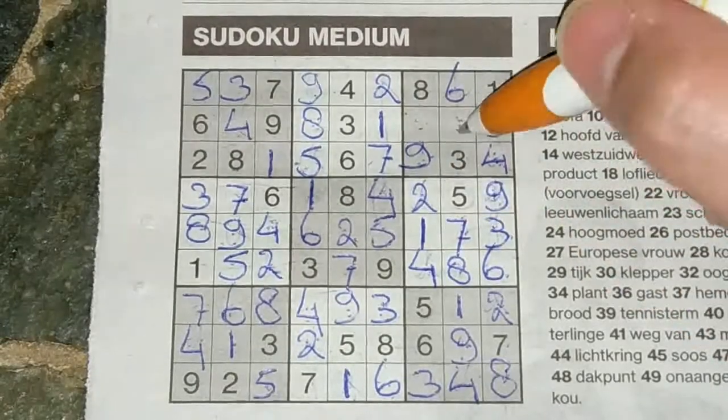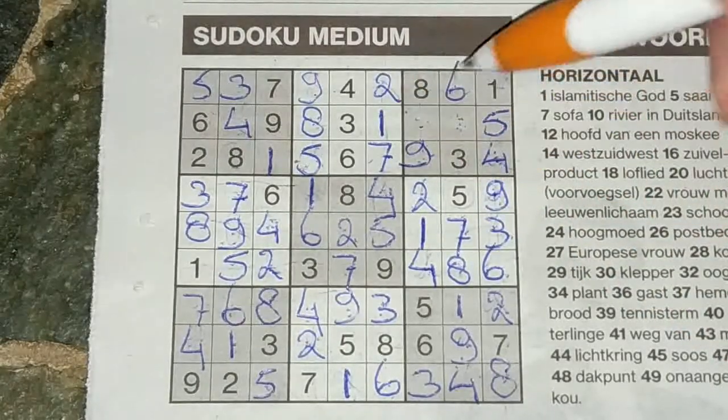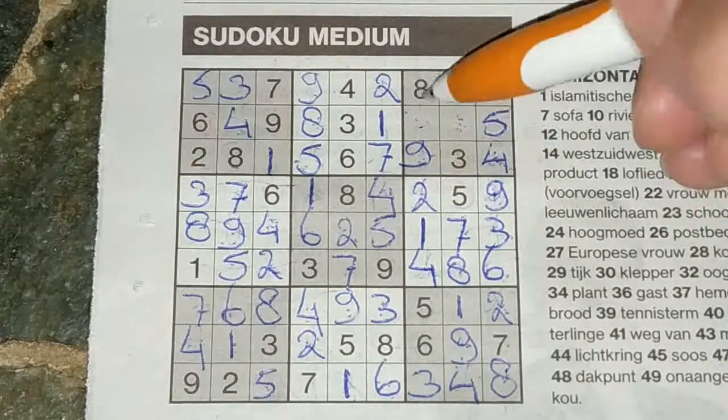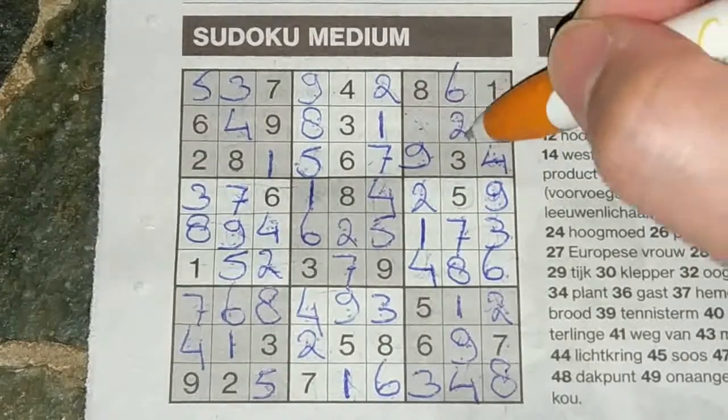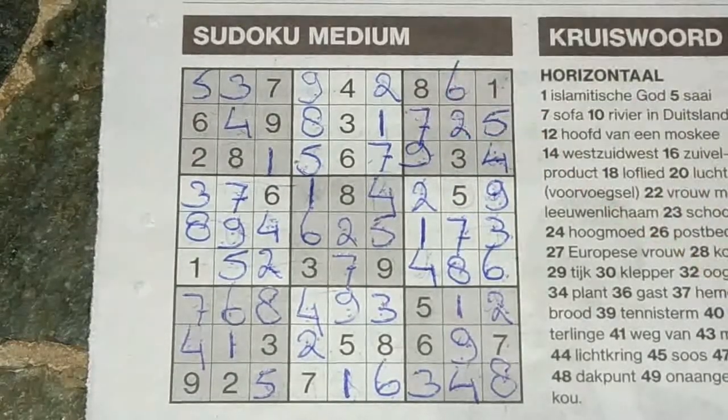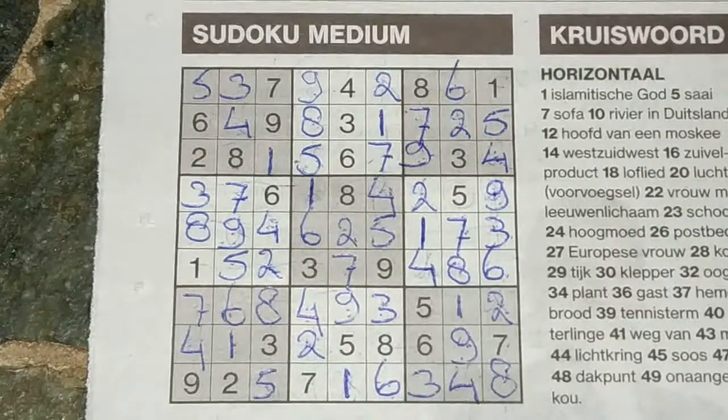2 missing numbers of this big square for the numbers 2 and 7. We have a 2 there, so no 2 here. 2 should be there, and the 7 goes here. We have finished this in 14 minutes.